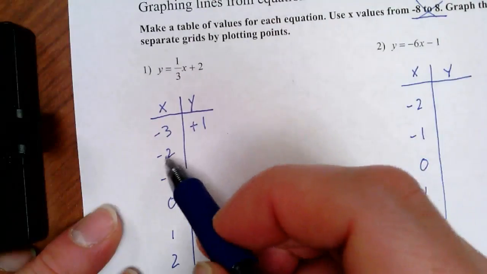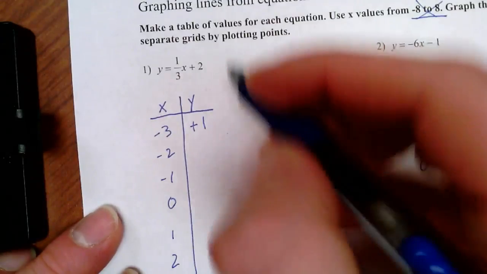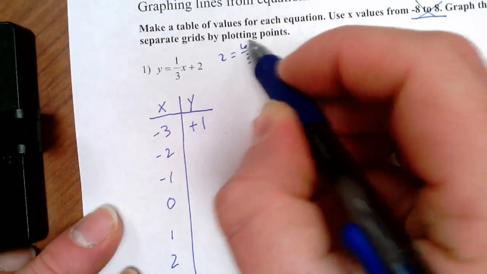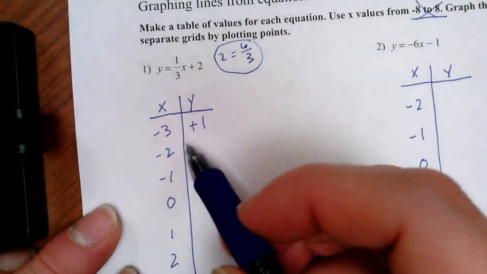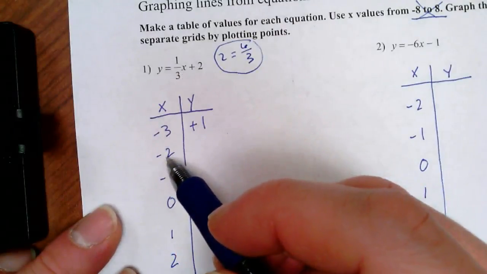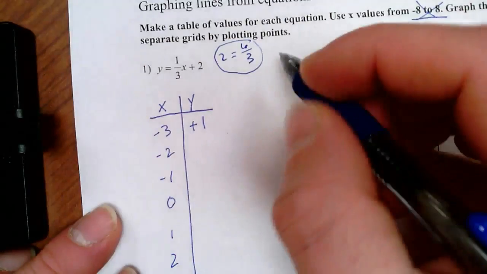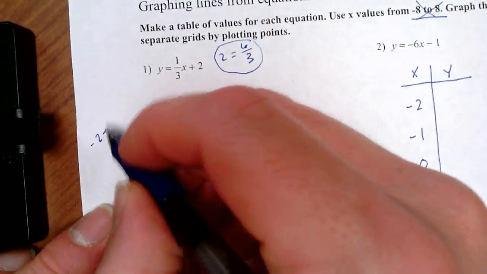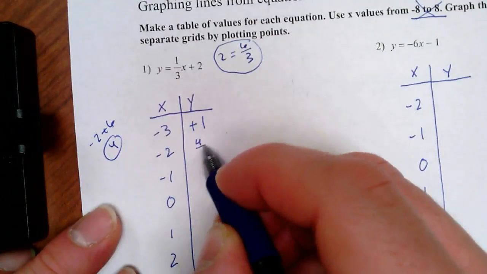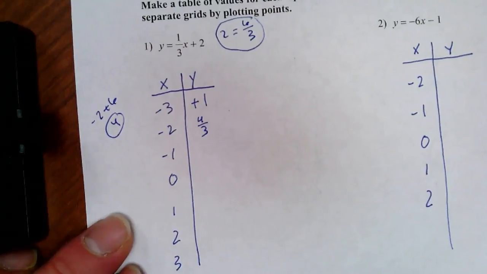Okay. Then -2 times 1/3 is actually -2/3. I'm going to write over here 2 equals 6/3. You're going to need to remember that. So 2 times 1/3 is 2/3, but that's going to be a -2/3 plus 6/3. So -2 plus 6 is 4. So this is going to be +4/3.